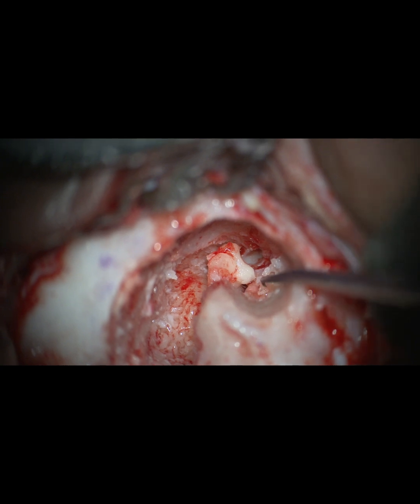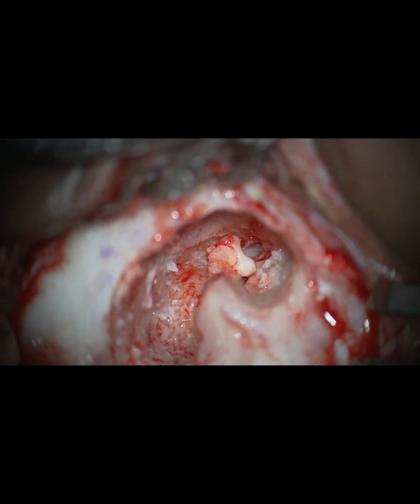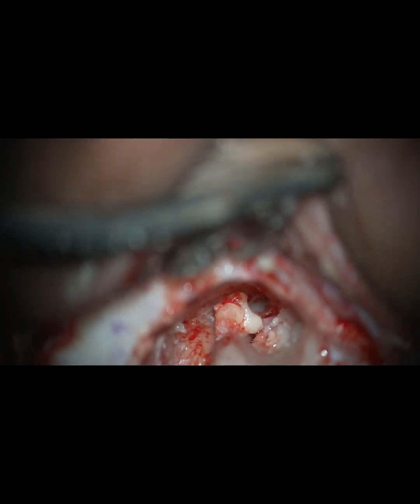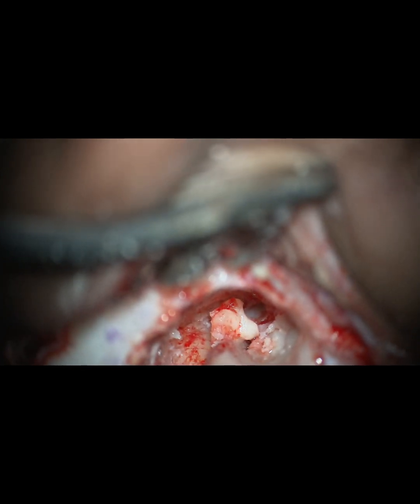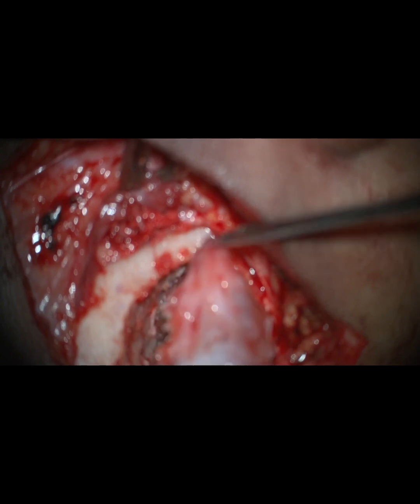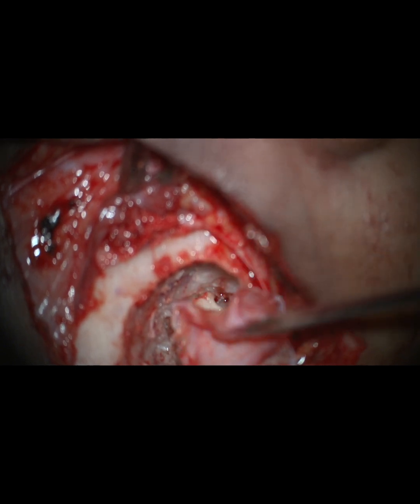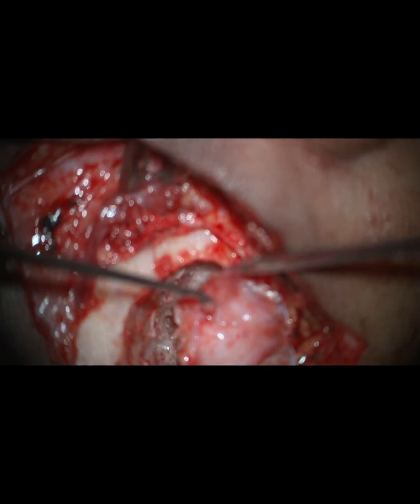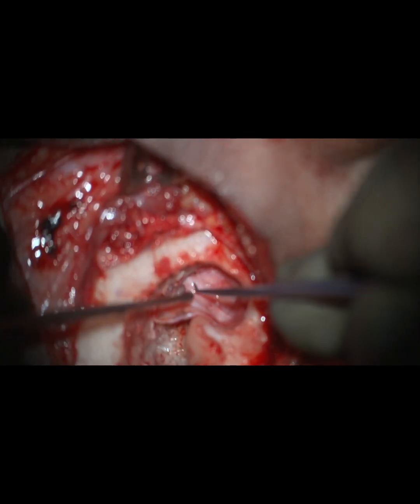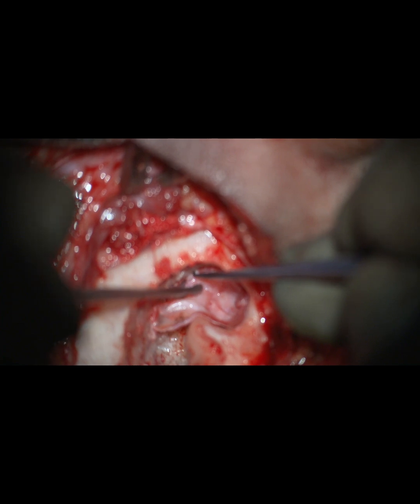You can use a bent pick also to remove small bone pieces and see how the ossicle chain is deformed or malformed. Temporalis fascia graft was harvested and placed overlapping all around the canal and in position with the ossicular chain.